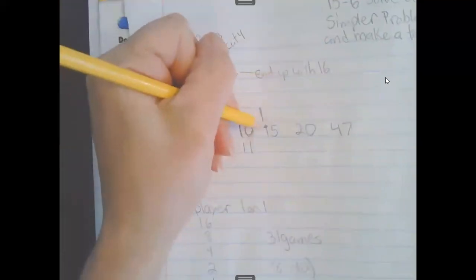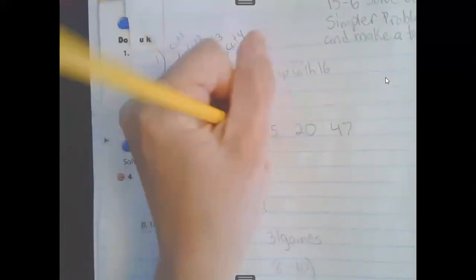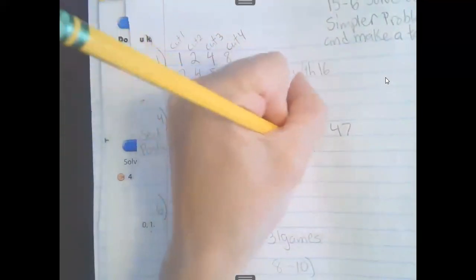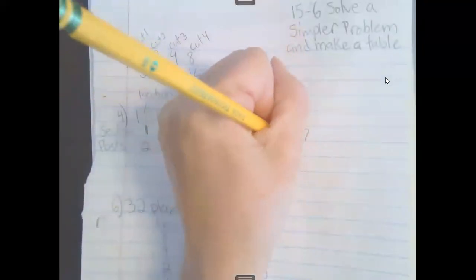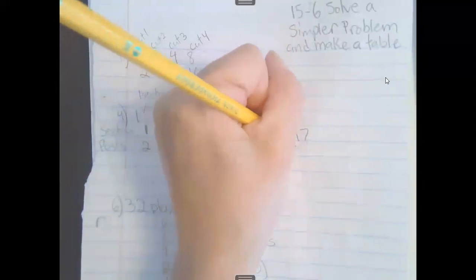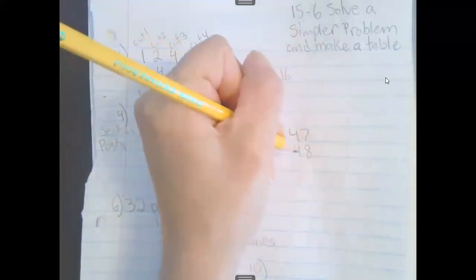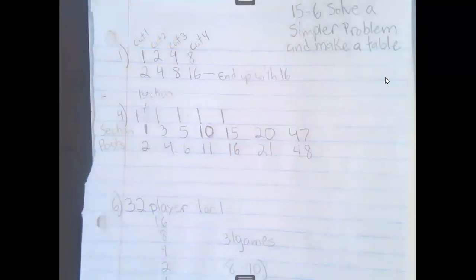So that means if I have 15 sections, I'm just adding on 1 more post. So I will end up with 16. 20 will end up with 21. And 47 will end up with 48.